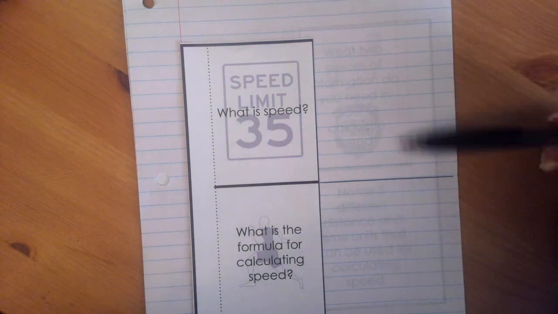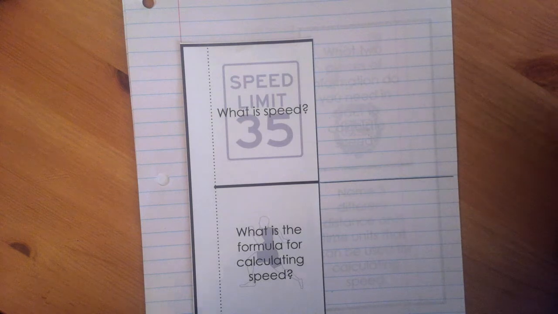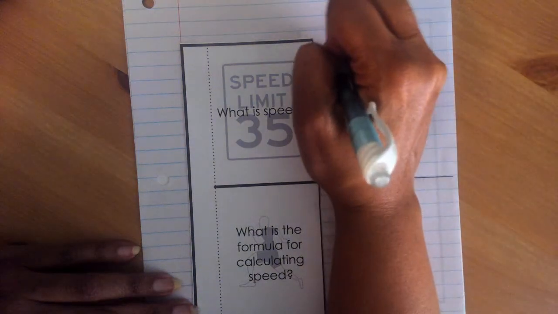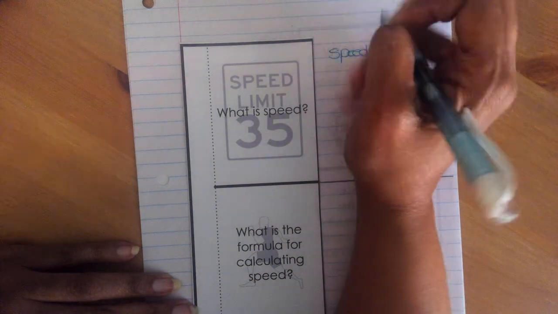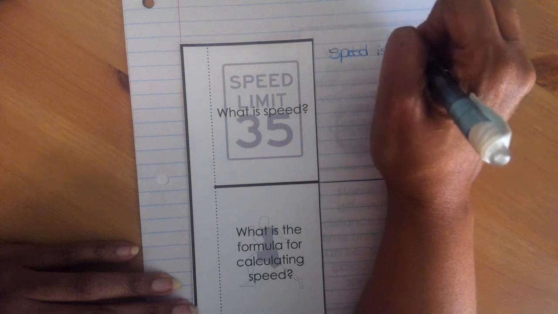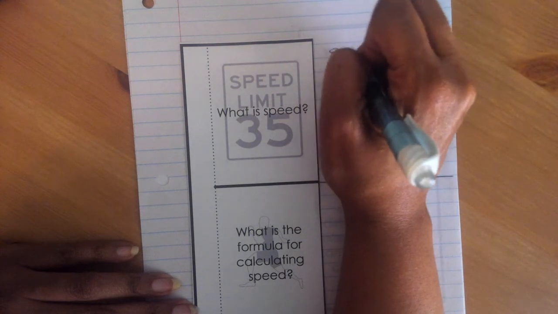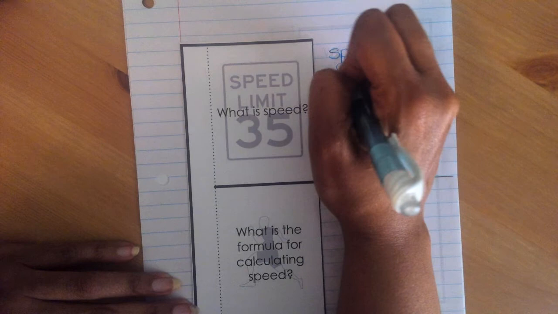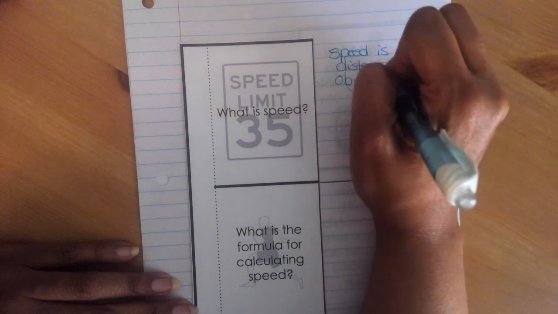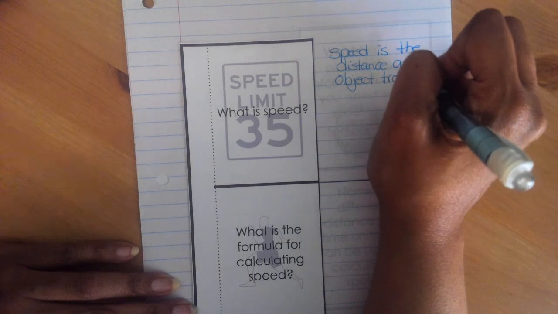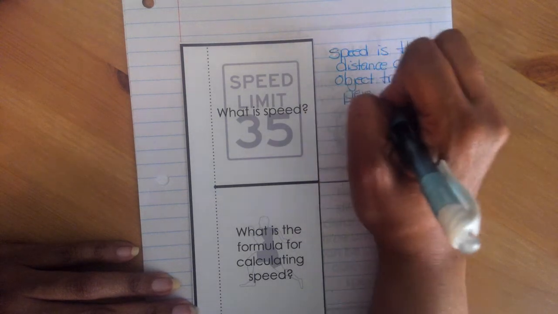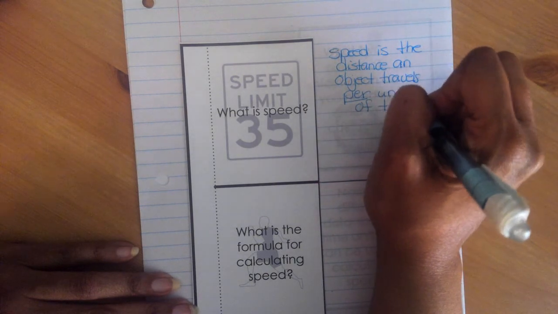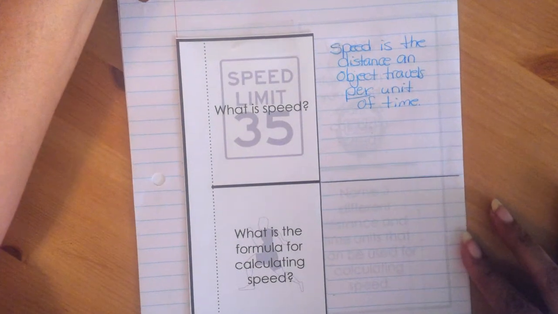Okay, so when we're talking about speed, we want to define speed. Okay, so basically speed is the distance an object travels per unit of time. Okay, so it's the distance an object travels per unit of time.